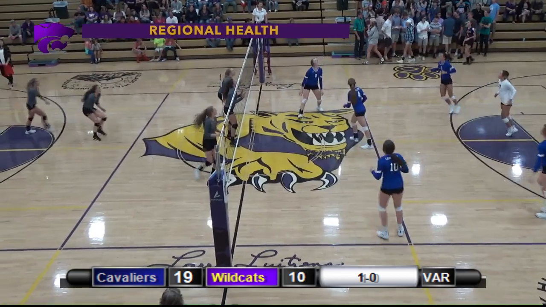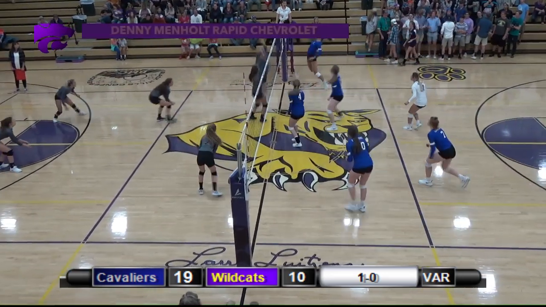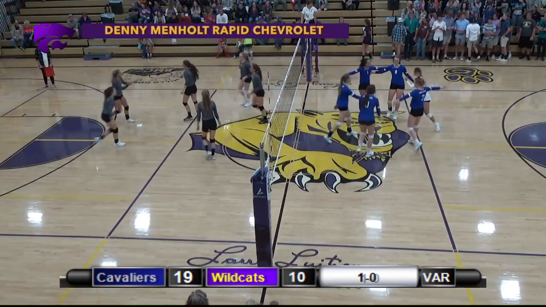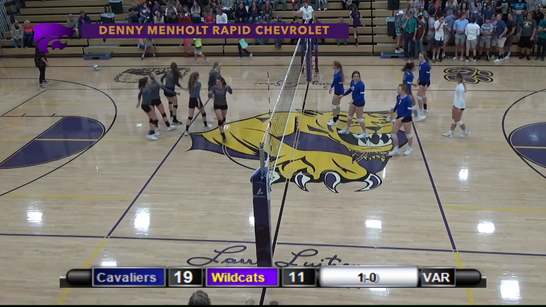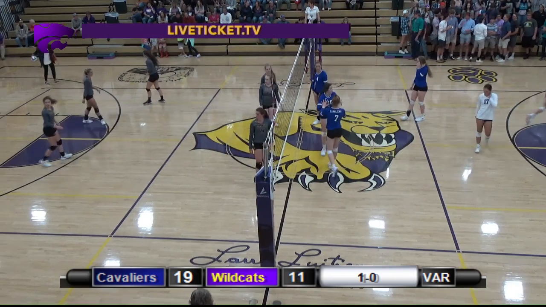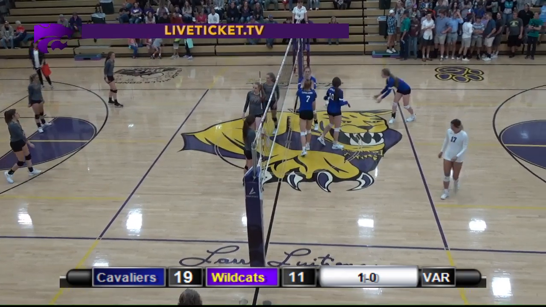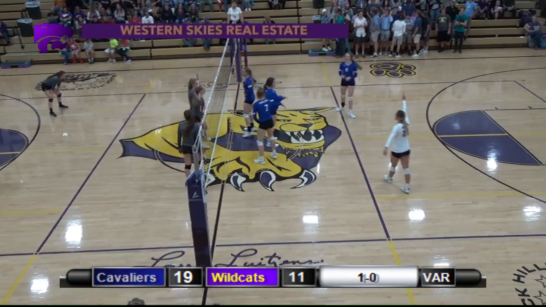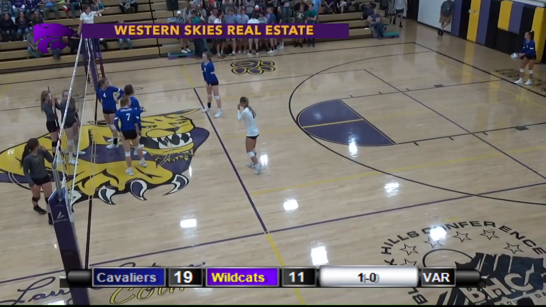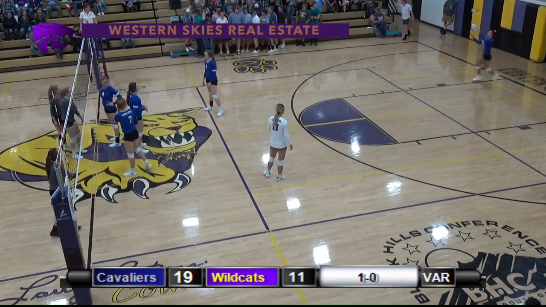Spring with the service. Back set to Benson. And there's another kill. That'll be her third so far this game. 19-11 in favor of the Cavaliers. Wildcats stuck with the Cavaliers and were tied with them up through point 16 or 17 in that first game.